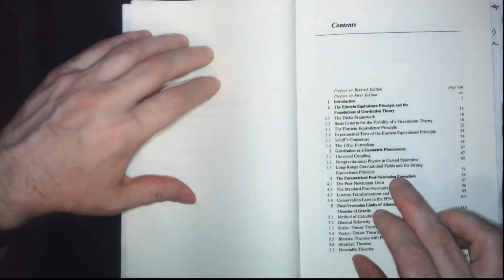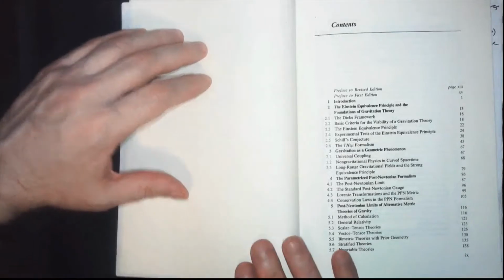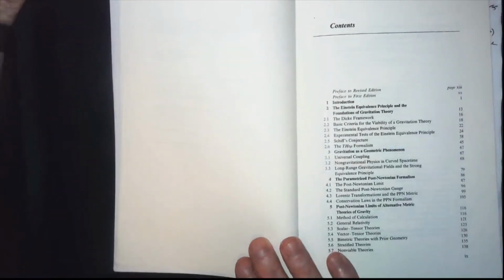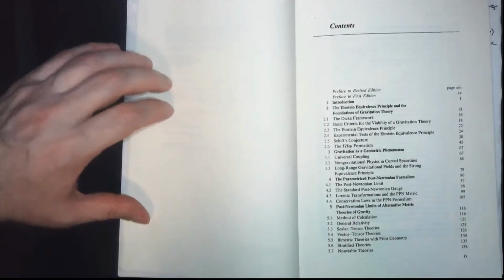So now we have a metric theory of gravity, an idea of what a metric theory of gravity is in Chapter 3. This is basically the basis of relativity itself and metric theories of gravity. Then we're going to go into this parameterized post-Newtonian formalism. This formalism is going to give us a way to think about different things.